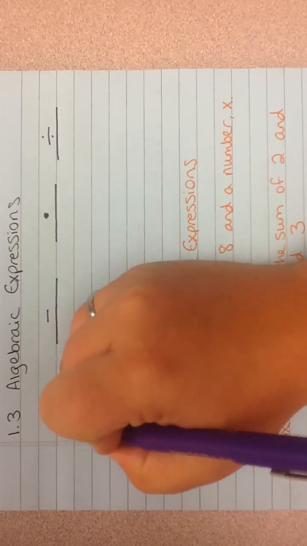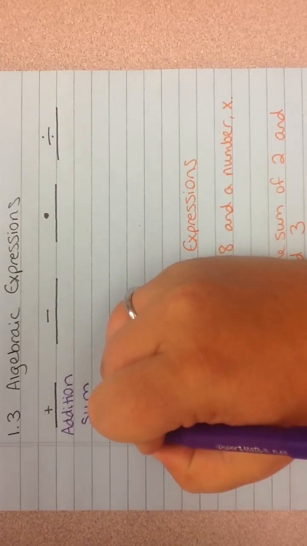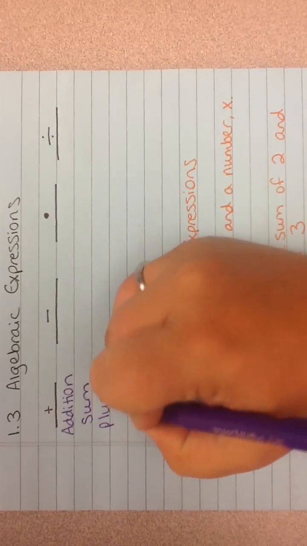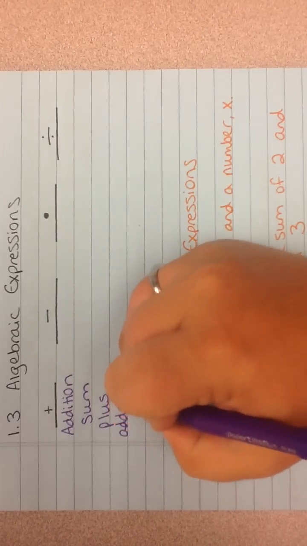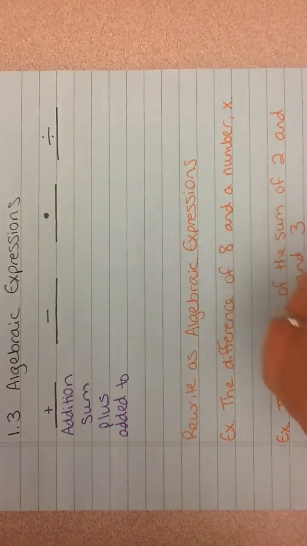So this is obviously addition with the plus sign. Then also remember that they can use sum. Since it is a plus sign, they could also just say plus. You can also say added to.